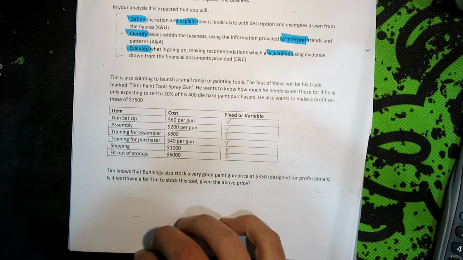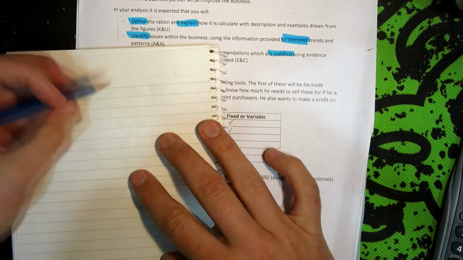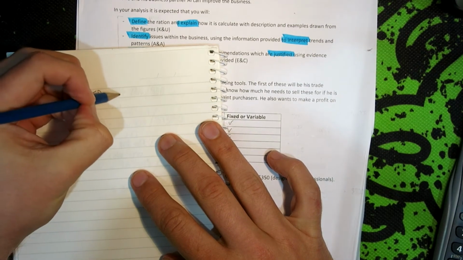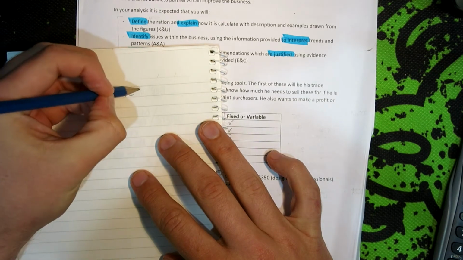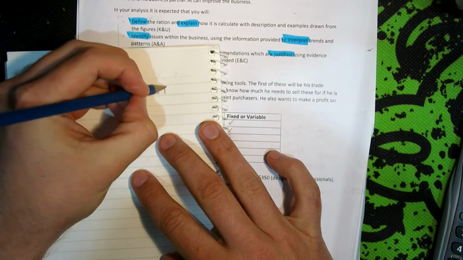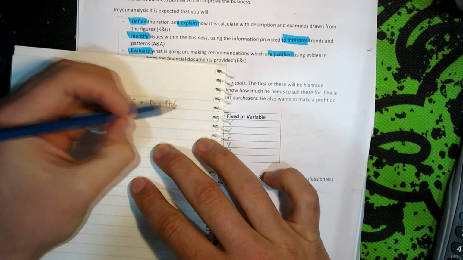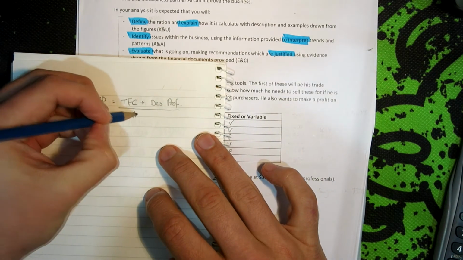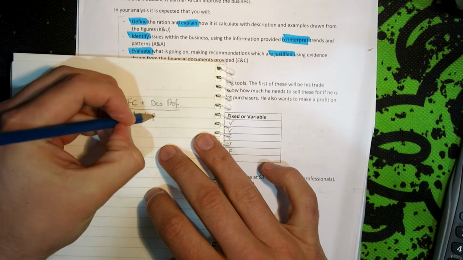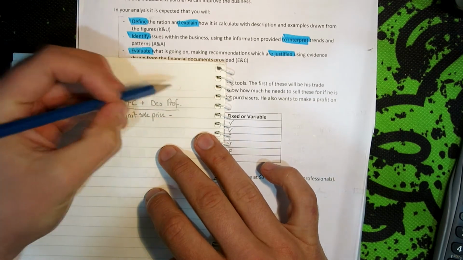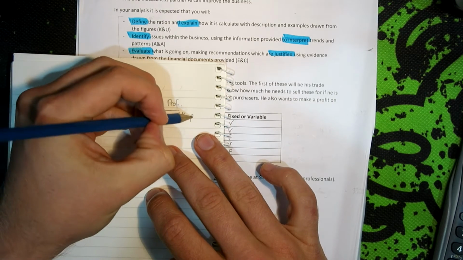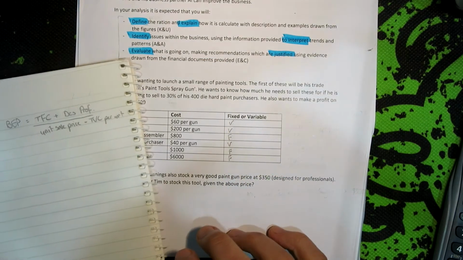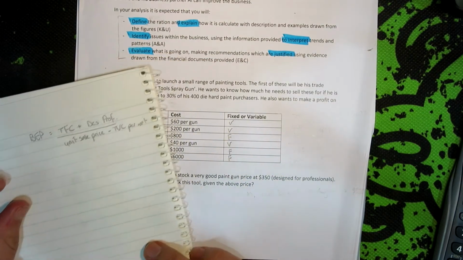We need to write down what our formula is. Break-even point equals total fixed costs plus our desired profit, all divided by the unit sale price minus the total variable cost per unit. We'll start off by writing down what we know that we have.